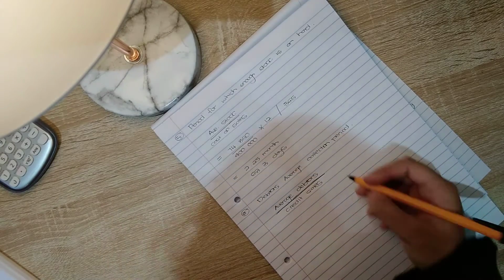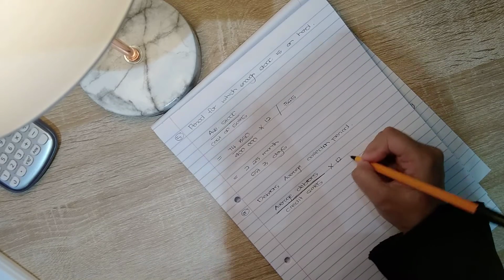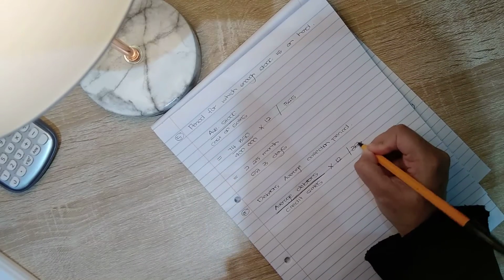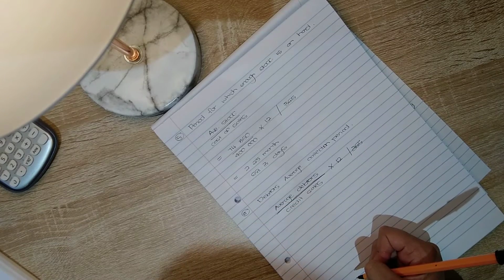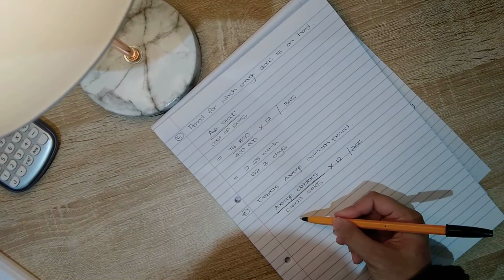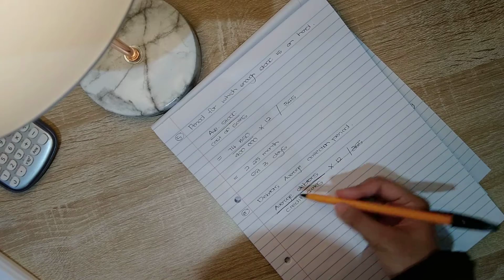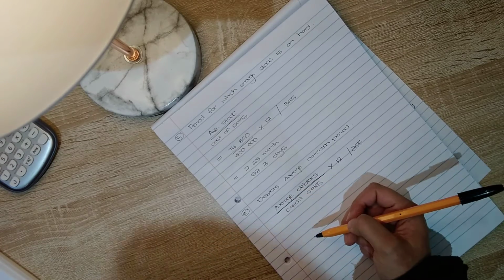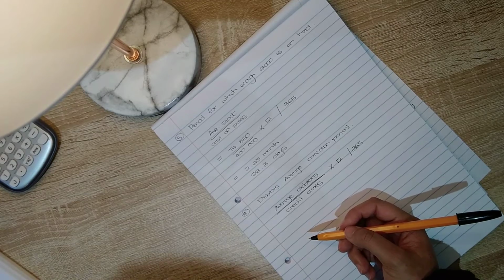Again, over here, we can also multiply it by 12 if we want the answer in months, or we can multiply it by 365 if we want the answer in days. In order to calculate average debtors, again, you're going to take your debtors at the beginning of the year plus your debtors at the end of the year, divide that by 2, and that will give us our average debtors.